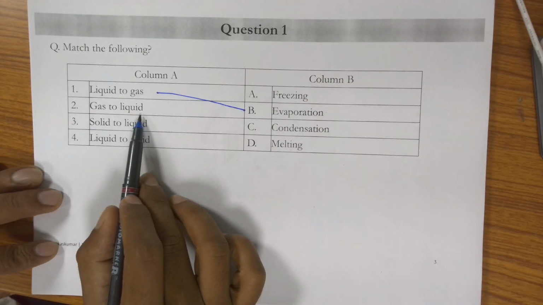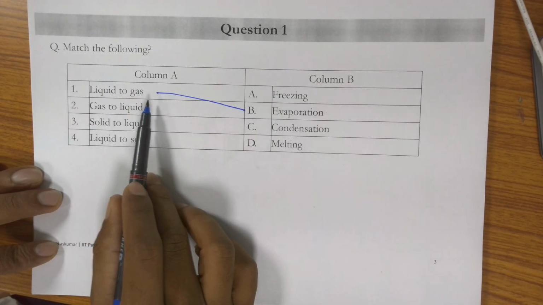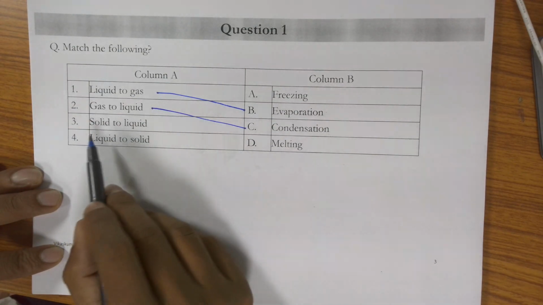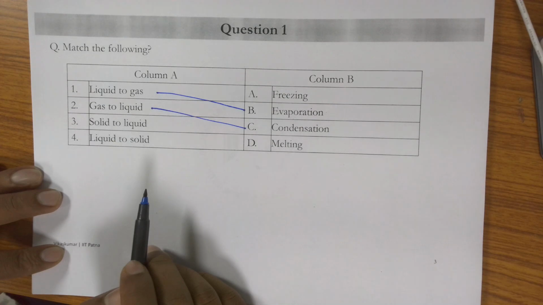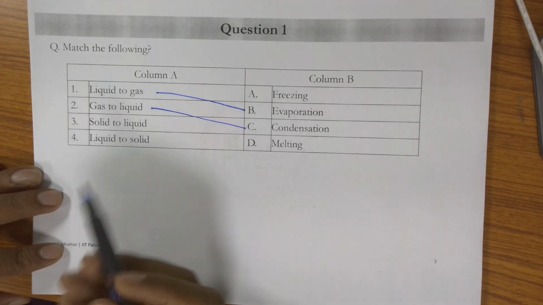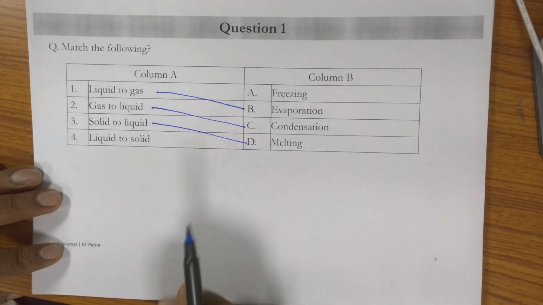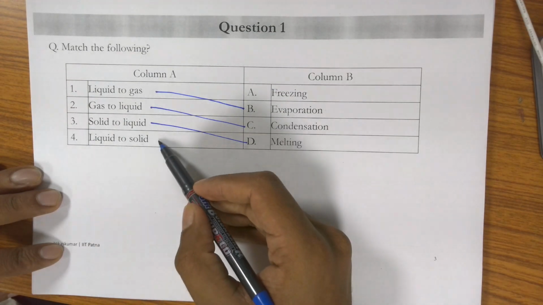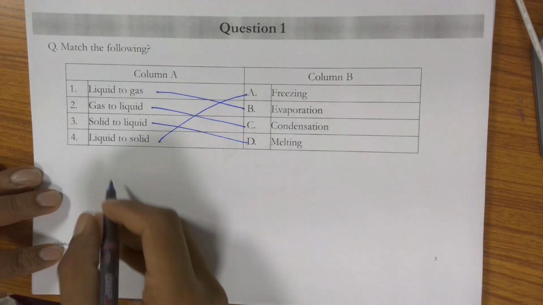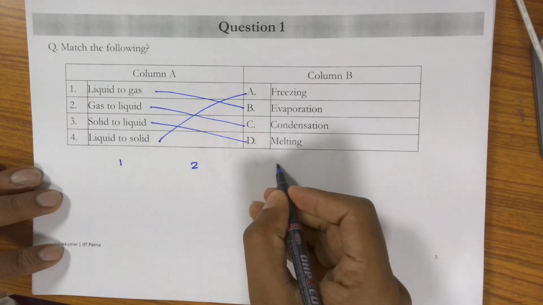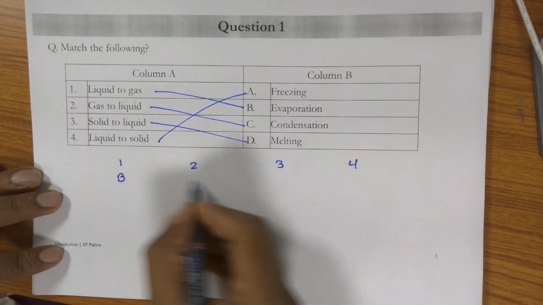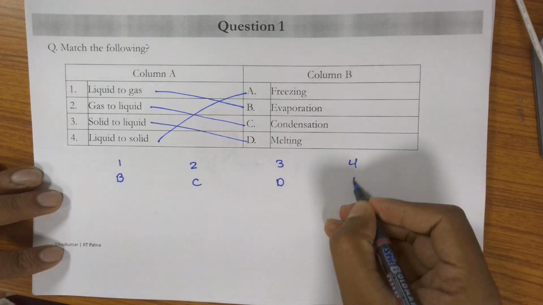Gas to liquid. So the reverse process. The reverse process is condensation. Solid to liquid. We know if I take ice and heat it, it will become water. The process is melting. And liquid to solid, we know that it's nothing but freezing. So this is how we have solved it. So 1, 2, 3 and 4 are going to match with B, C, D and A.